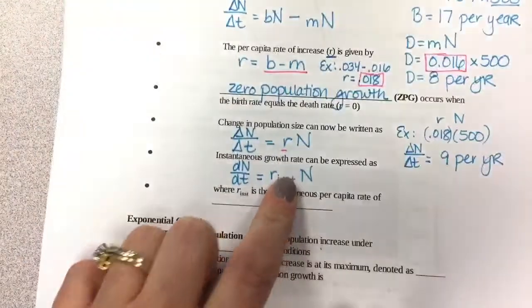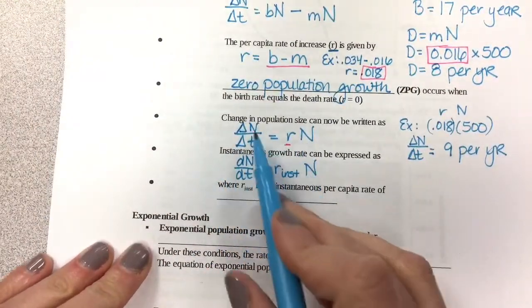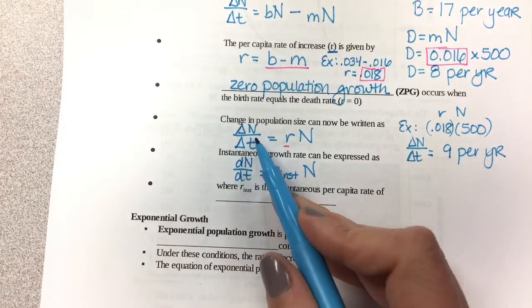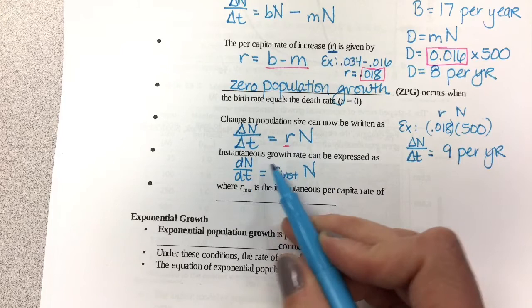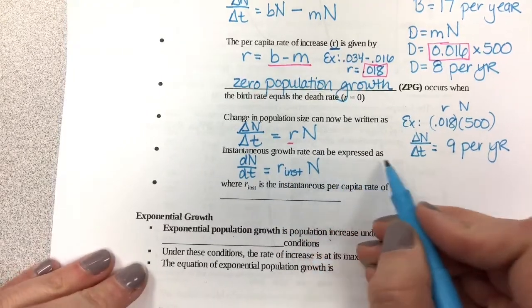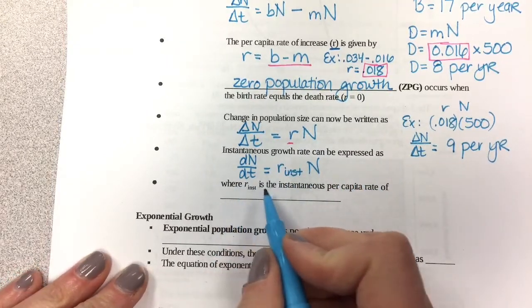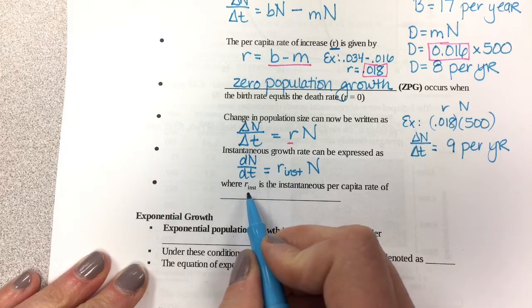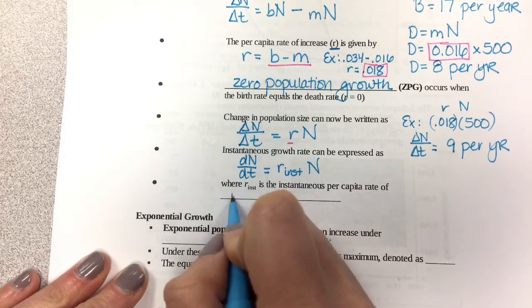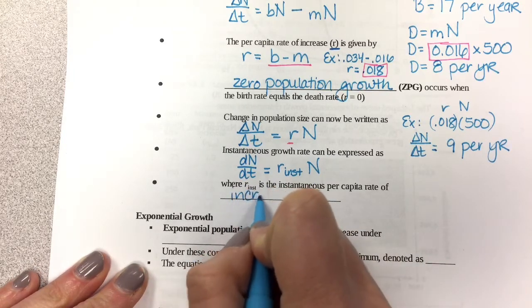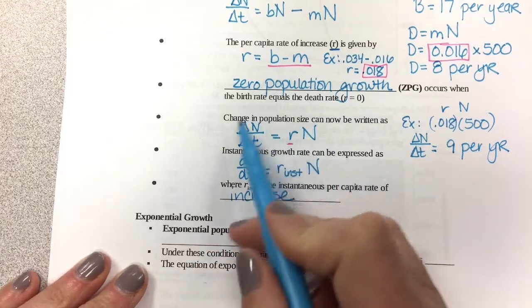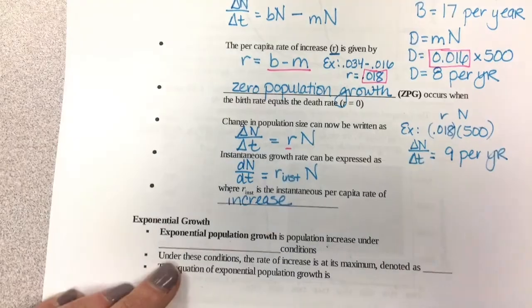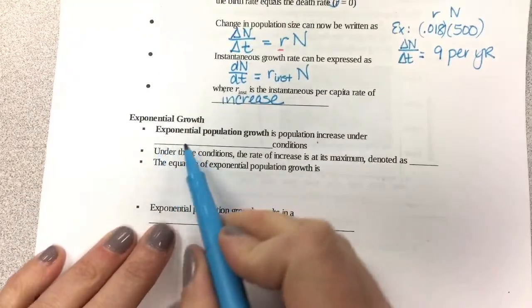And so therefore, our equation has changed. Change in population over change in time is rN. So then it says instantaneous growth rate can be expressed as r instantaneous, where the r instantaneous is the per capita rate of increase. And we're just going to look at this rN here. So let's apply this here, and I'll tell you exactly what you need to know about exponential growth.